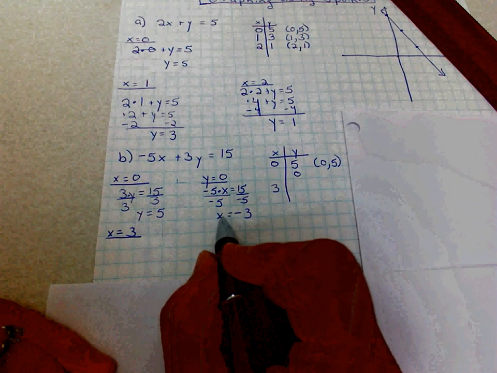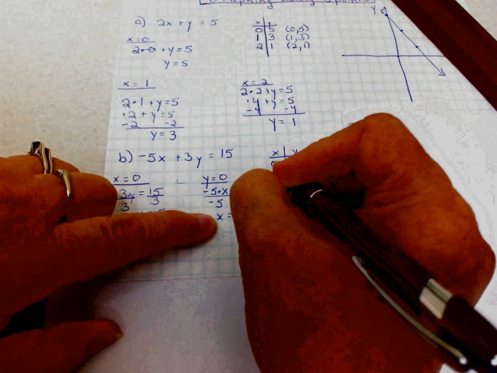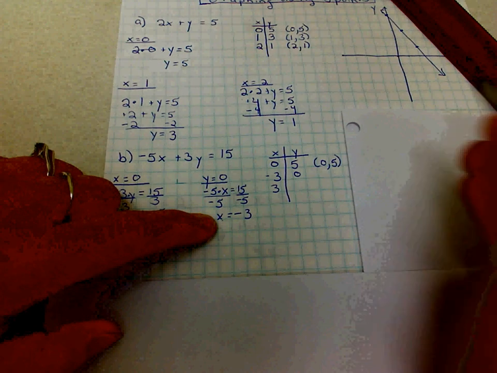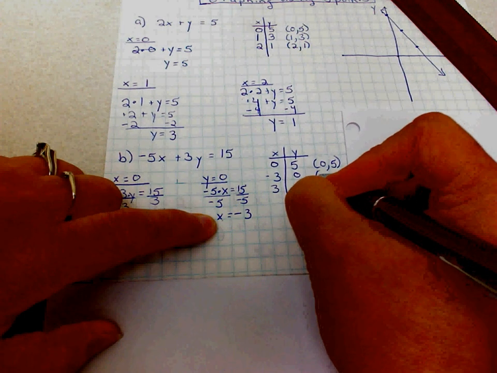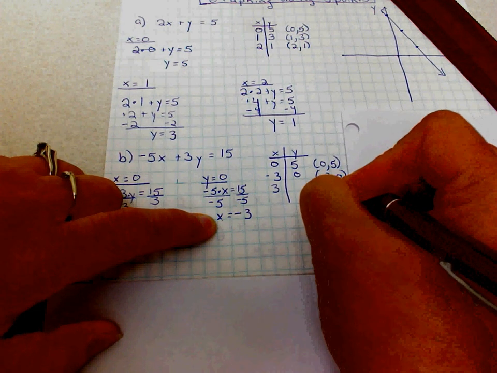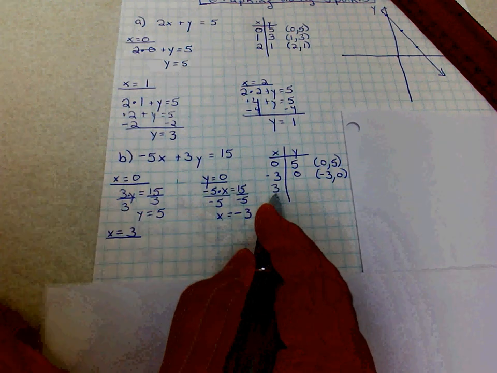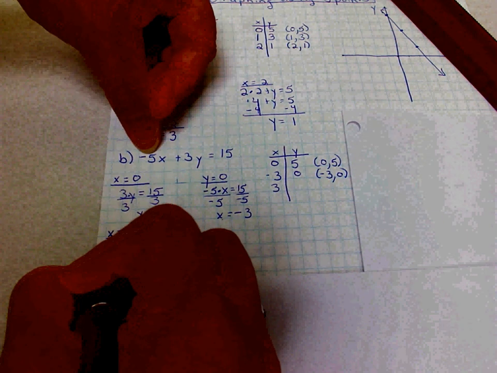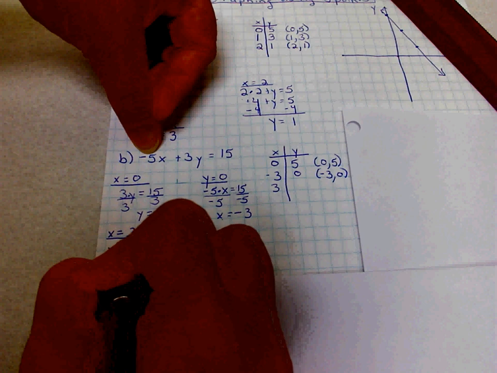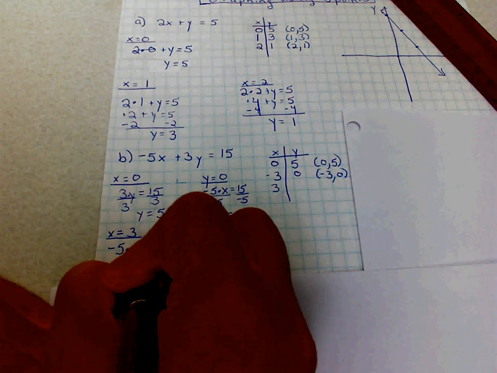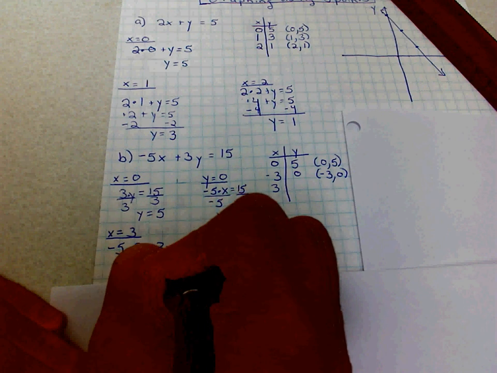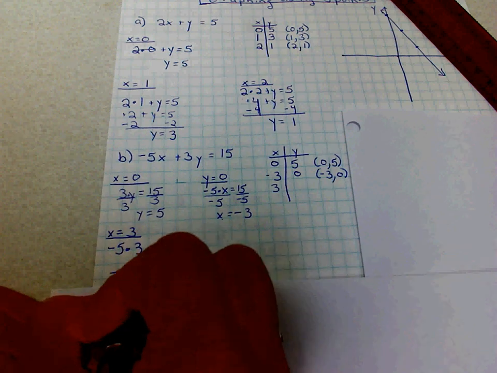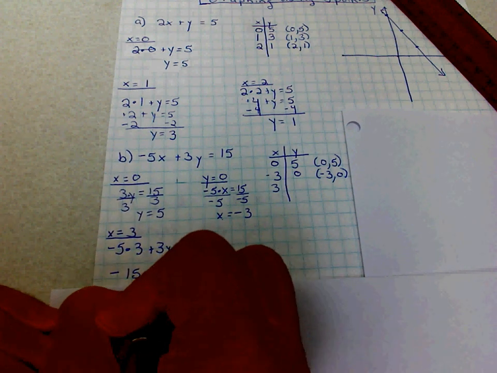But this one's x. So I go to my x, and where I had y equals 0, I put next to it x equals negative 3. So it gives us the ordered pair negative 3, 0. Now the last point we're going to graph on this one is x equals 3. So now we say negative 5 times positive 3 plus 3y equals 15. Negative times positive is, you're right, negative. So negative 15 plus 3y equals 15.